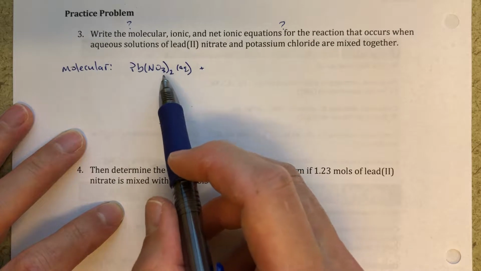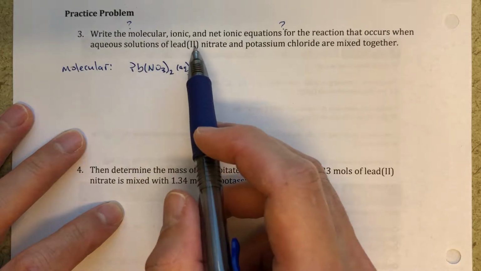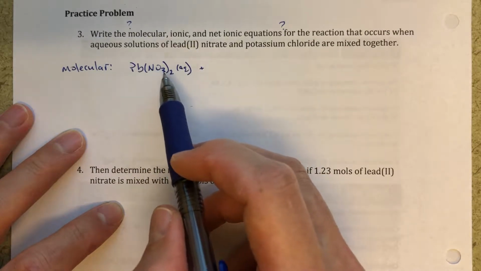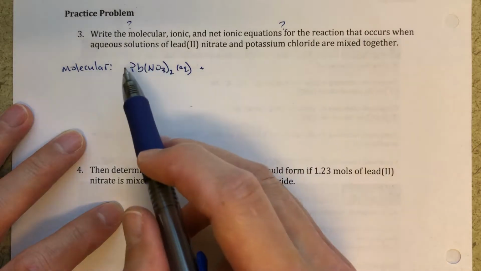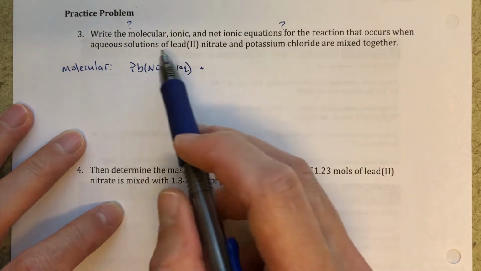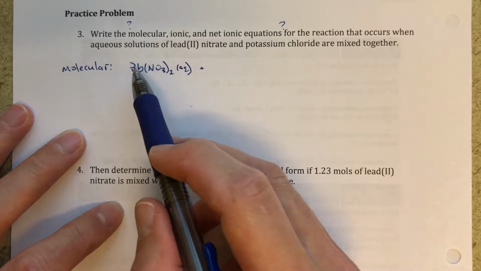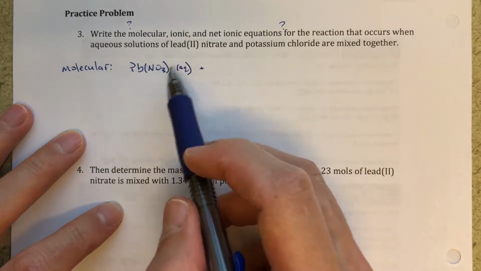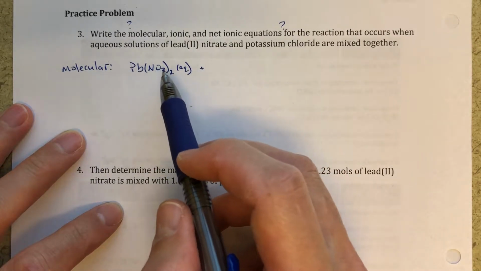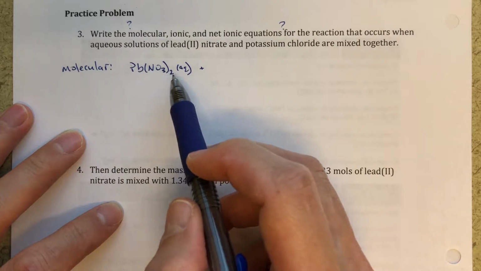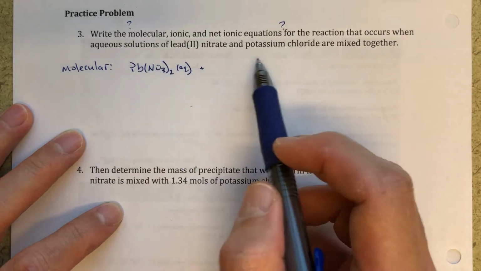So lead nitrate, and then of course, because lead is a +2 ion in this case, I'm going to need 2 of these nitrate polyatomic ions to balance that out, right? It's an ionic compound. I've got to have an overall neutral charge, so lead +2, 2 nitrates. Nitrate is a -1 ion, so I'm going to need 2 of those. So this is the first piece.